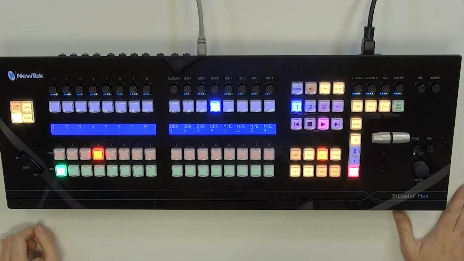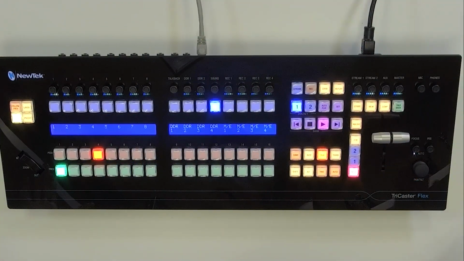The first thing that you'll notice is that this is a slightly smaller form factor than previous TriCaster control panels that we've seen. I really like what they've done with this. They have packed a whole bunch of functionality into this little unit that you can basically just throw in your suitcase and you're good to go. I love the colors that they've chosen for it, and all the features in here. It's really exciting. So let's go ahead and show you a quick overview of what is on this system.